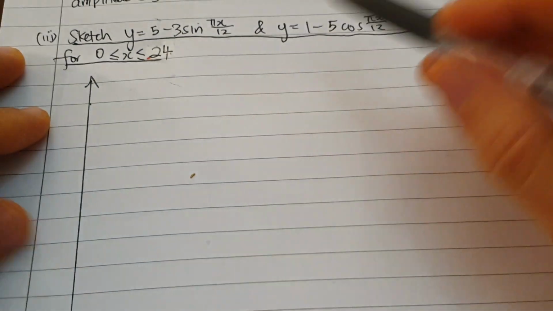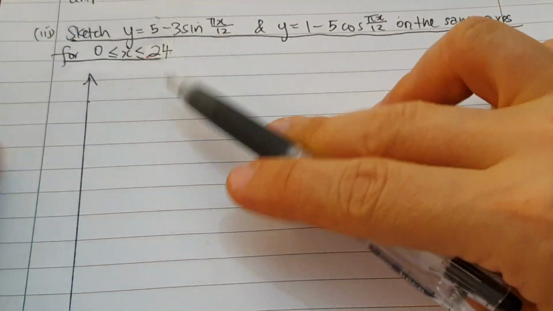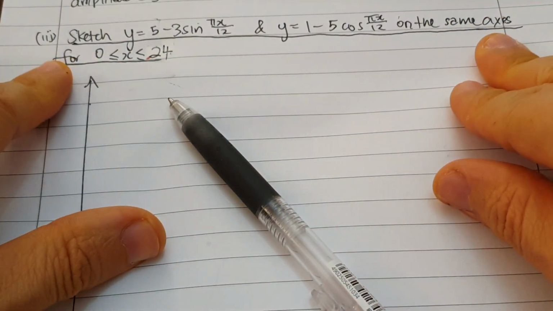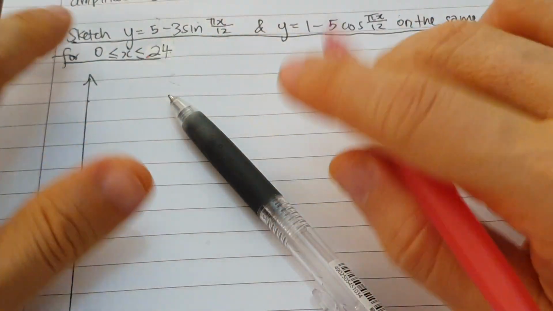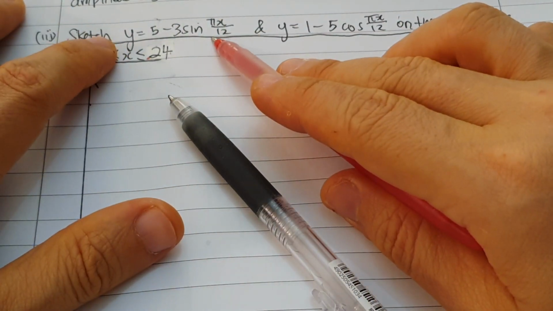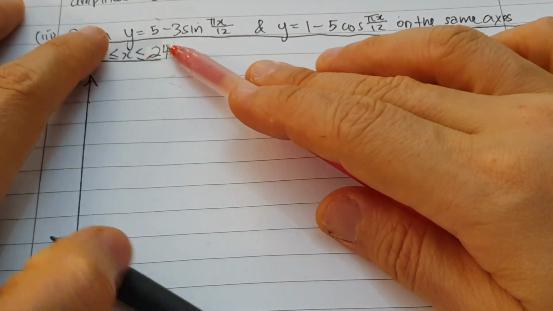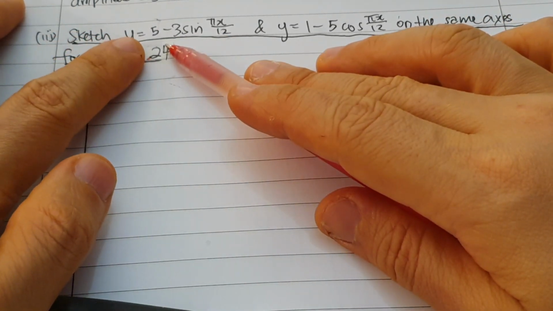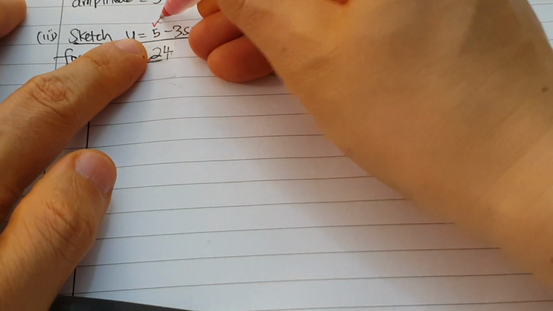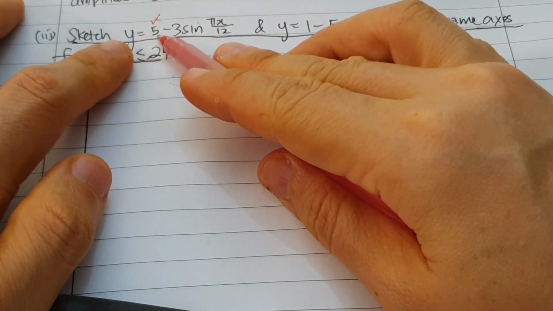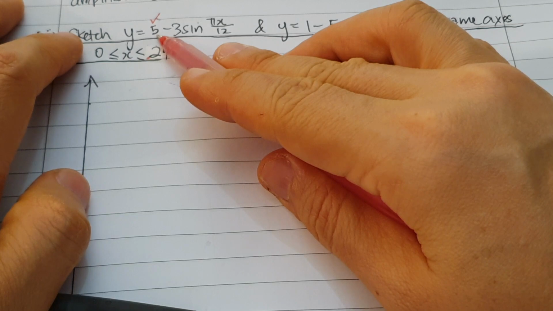Alright. Now, how do I sketch this? There are two graphs that they want you to sketch on the same axis. So you pick the first one. Focus on the first one first. Then you ask yourself, what is there to focus on? Always the starting point is the center. The center, or what we call the central axis, is 5.